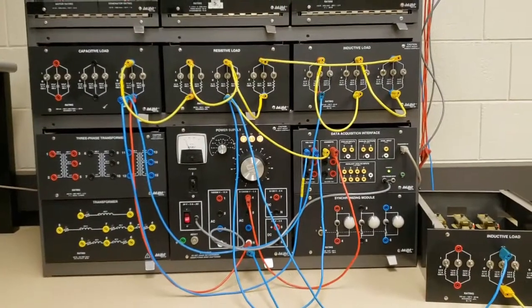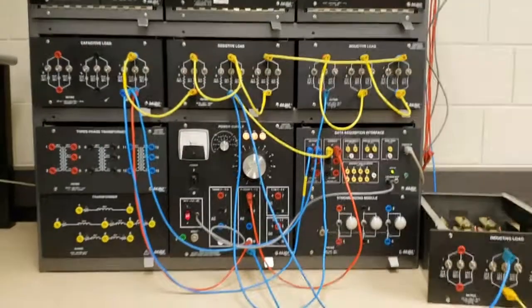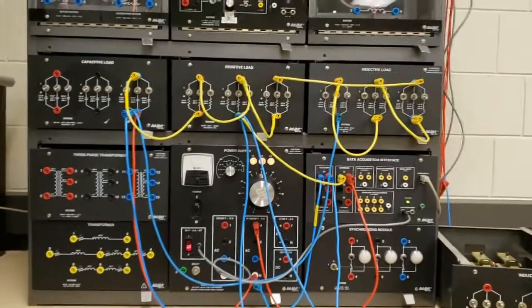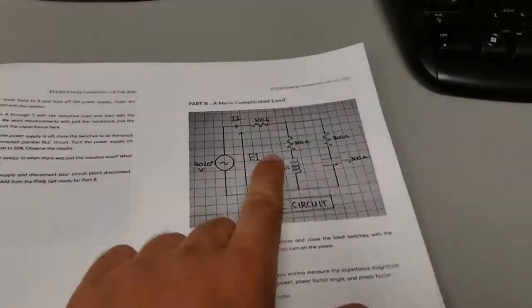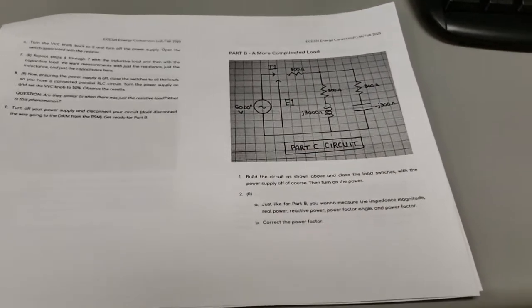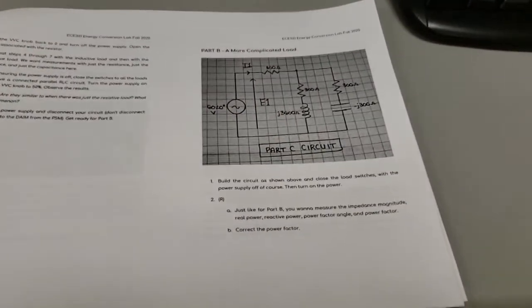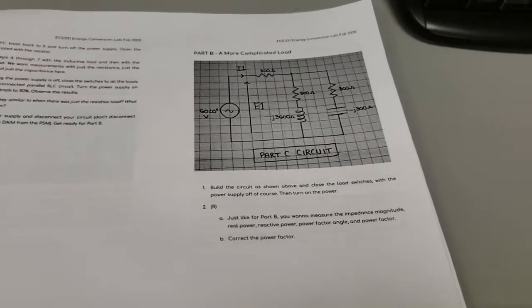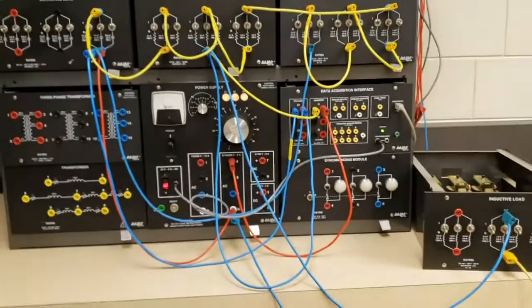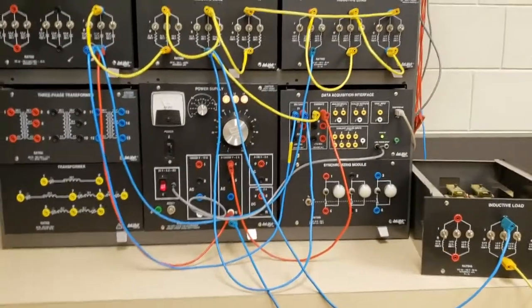All right, guys, this is part B of the lab. So I'm definitely not gonna go through all this wiring, but anyways, I built the circuit that was shown in the diagram, which is there. Ignore the part C part. That's not a mistake, but this was last semester's lab. I made it for part C, but I changed it this semester. Anyways, I just built the circuit over there, and with that, this more complicated load, that's the point of this.